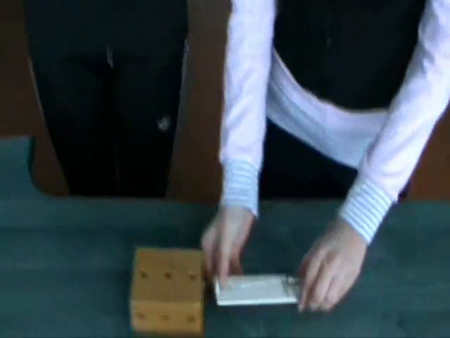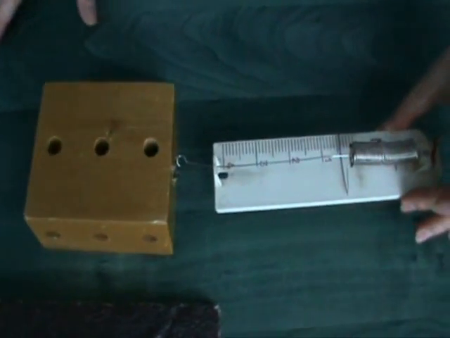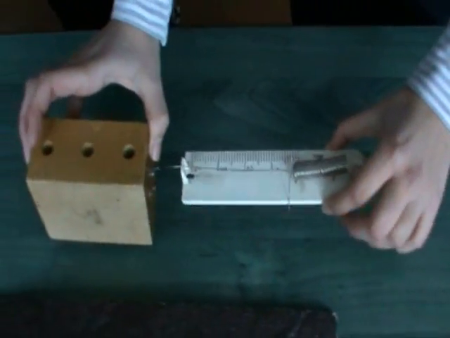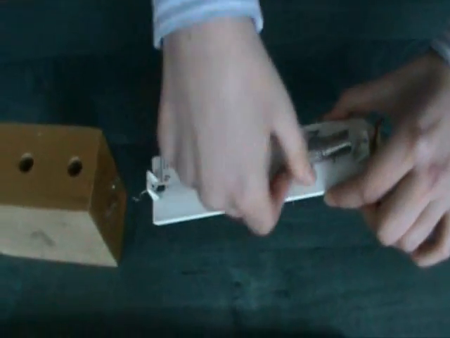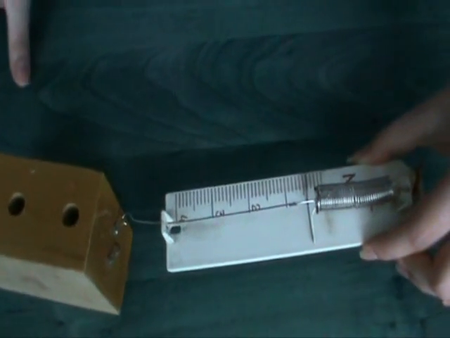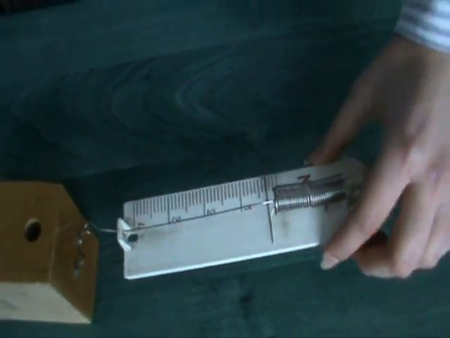But now we're interested in how the frictional force depends on the area of contacting surfaces. We use the same block. Here we can see that the force is 0.5 newton, as the last time. But now we change the surface and see that the force is the same again, 0.5 newton. So as the conclusion, the frictional force doesn't depend on the area of contacting surfaces.